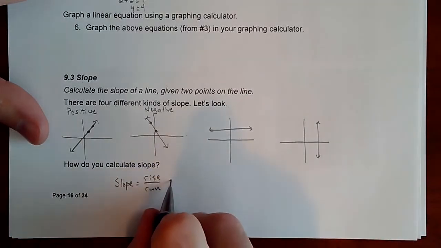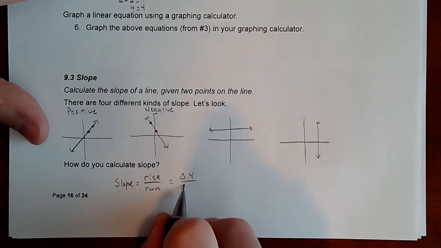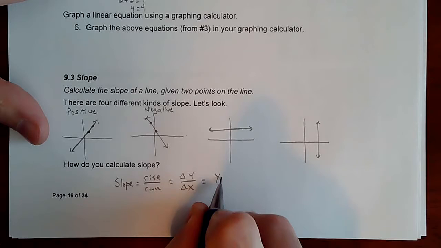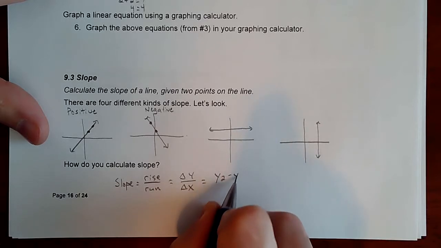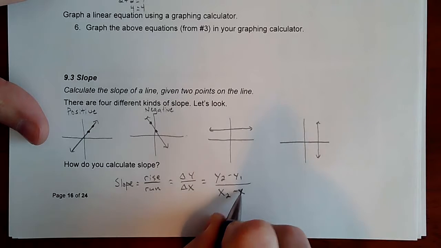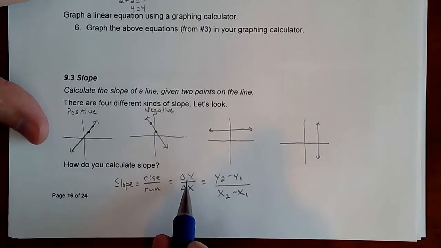But another way to think of slope is change in y's over change in x's. And another way to think of it also is y2 minus y1 divided by x2 minus x1. Okay, so I'm going to focus on these 2 for the most part.